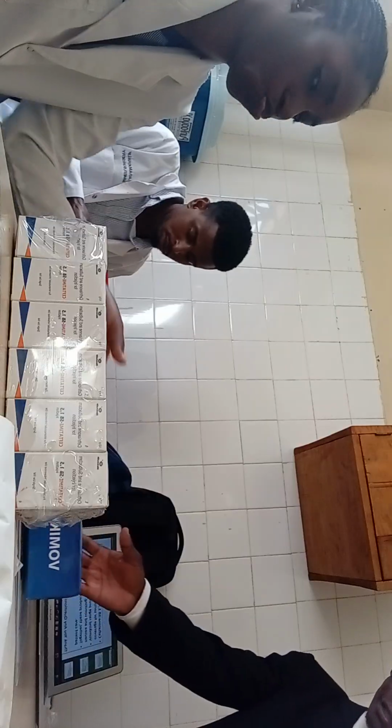I also have OT caps. When you're doing a surgery, we don't want your hair to fall on the wound. Please use what? Use OT caps.